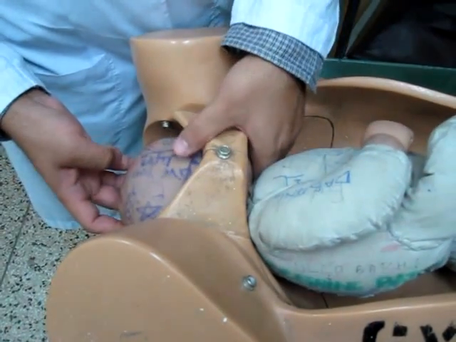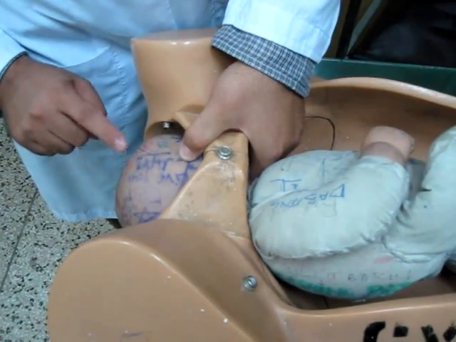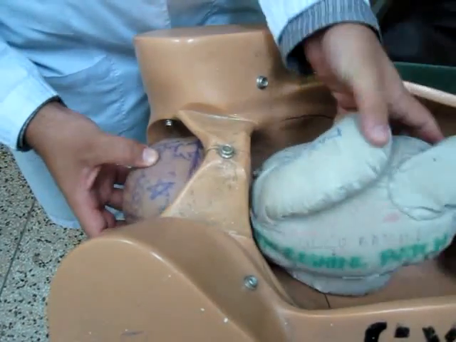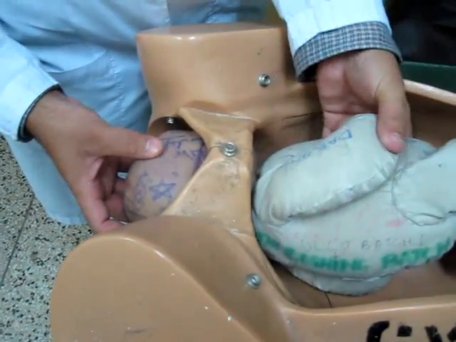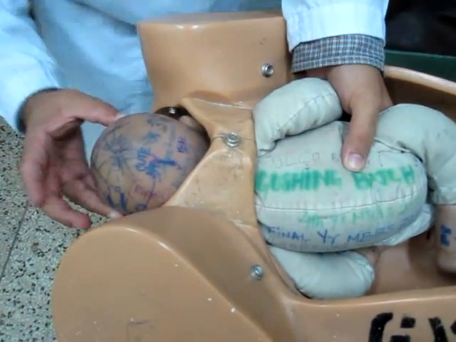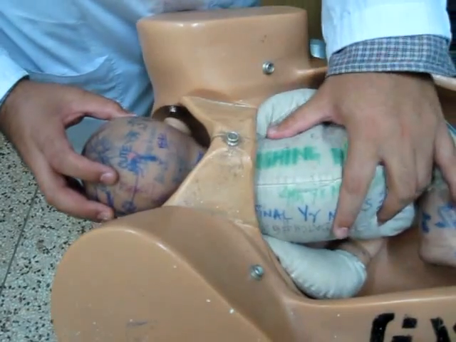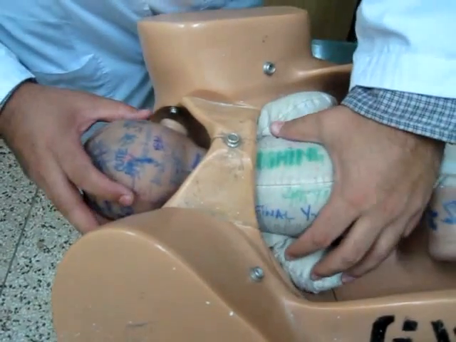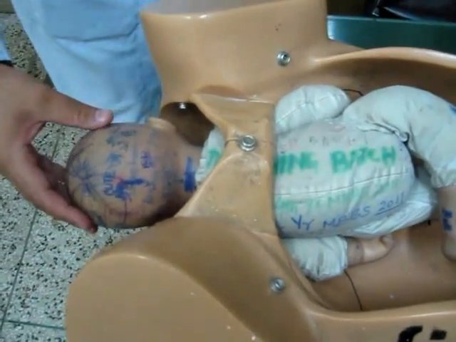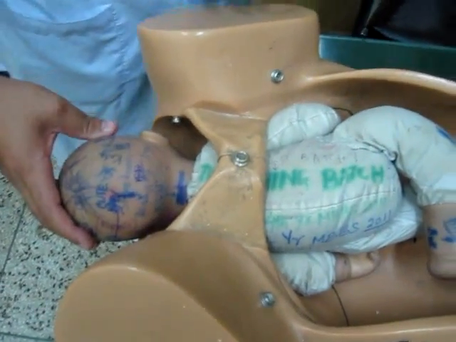Internal rotation can be easily understood by keeping in view the anterior fontanelle. The anterior fontanelle is right now in this location here. When the head rotates, it would come right in front of you, right? So in this way the shoulders would come in the transverse diameter and would easily be entering the pelvic inlet. So we have got 4 steps till now.